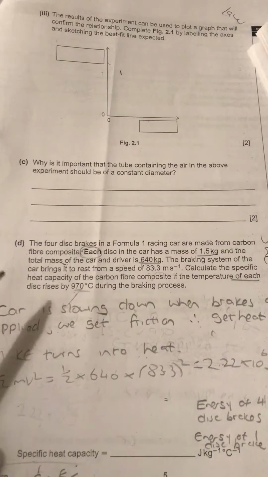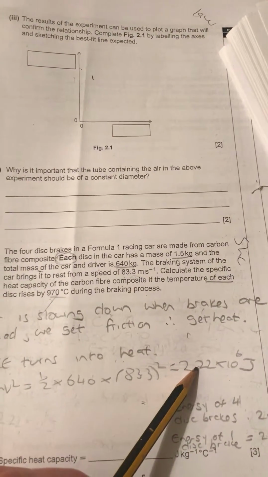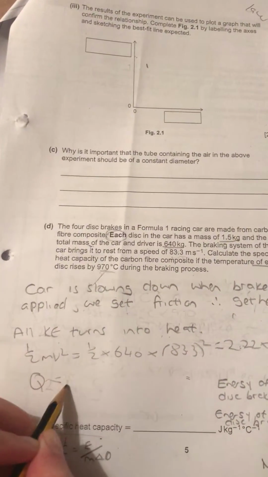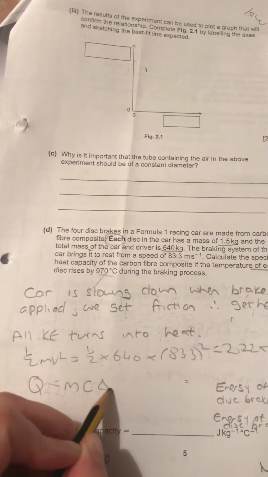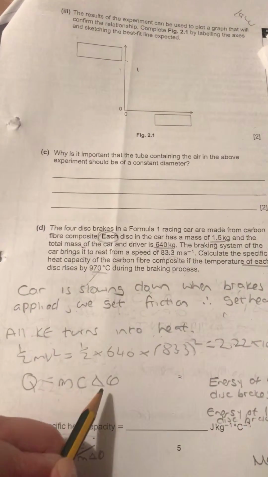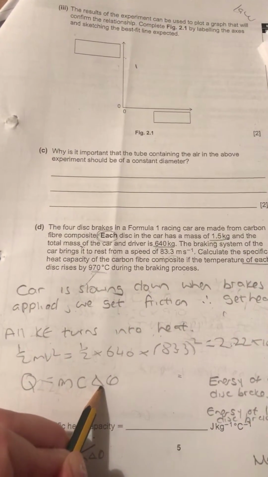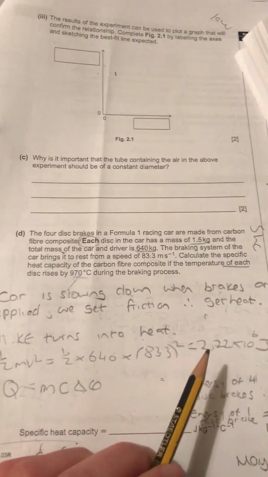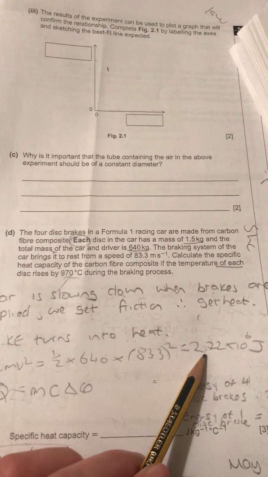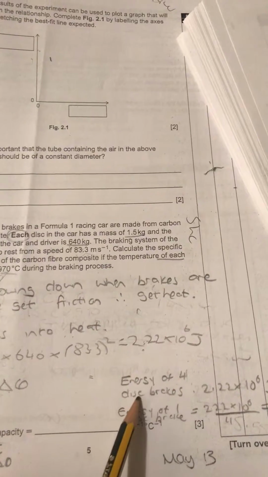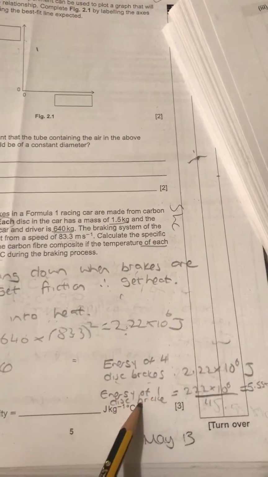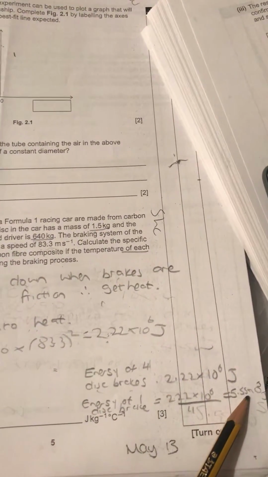Because there are 4 disc brakes, that's the energy supplied to 4 of them. Now, we know that the energy is equal to the mass times the specific heat capacity times the change in temperature. It has given us the mass of 1 disc brake and the change in temperature of 1 of the brake pads. So I'm going to take my total energy supplied to all 4 of the brake pads and divide it by 4 to find the energy for 1 of the brake pads. The energy of 4 disc brakes is 2.22 times 10 to the power of 6. To find the energy of 1, I divide by 4, and I get 5.55 times 10 to the power of 5 joules.